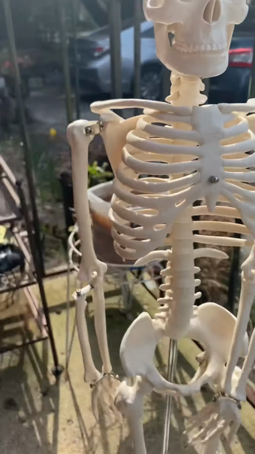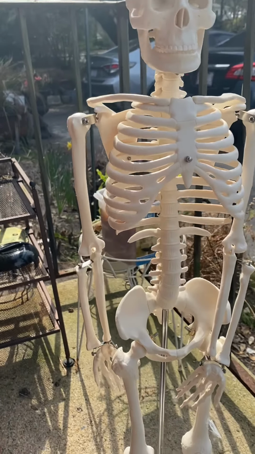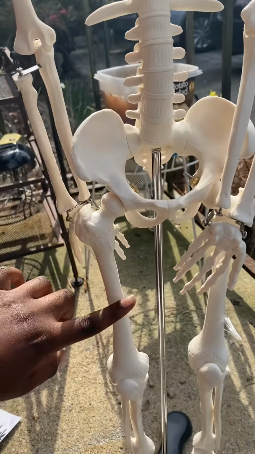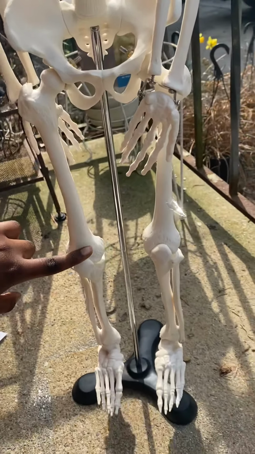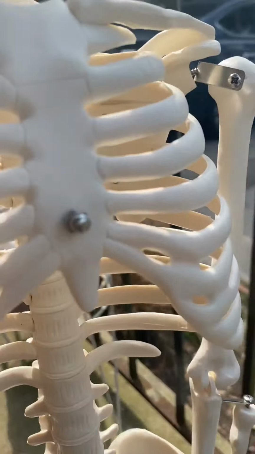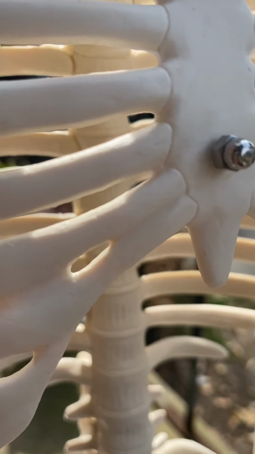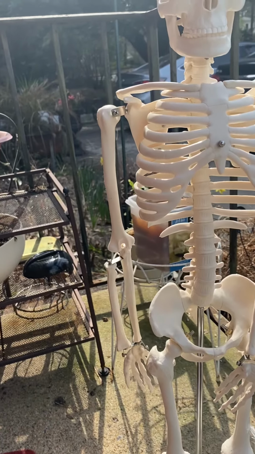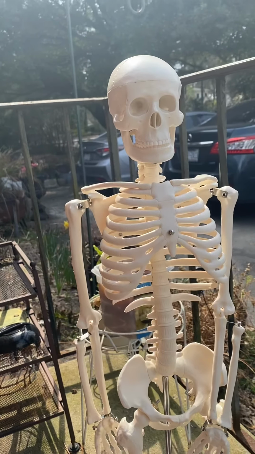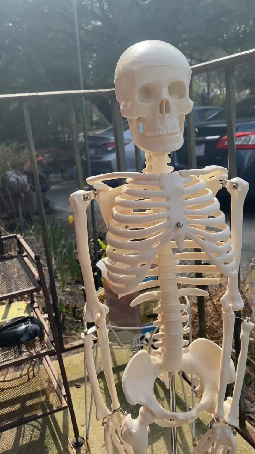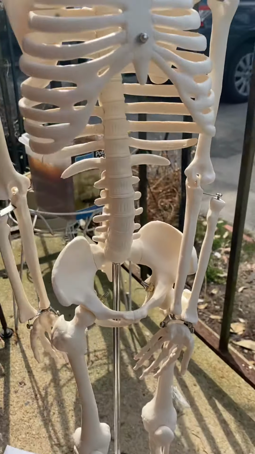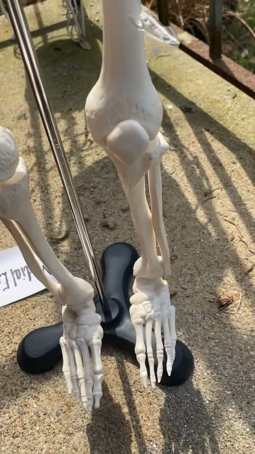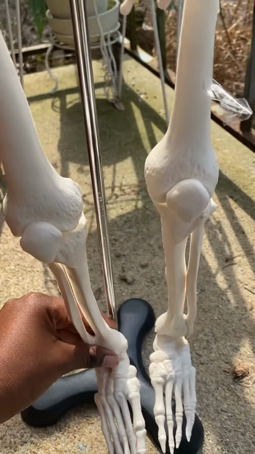So the anterior crest will be the front of the leg bone. So here we have the leg bone, and that will be the anterior crest. The medial malleolus of the tibia, and that will be the ankle bone. Get the card out the way. The ankle bone.